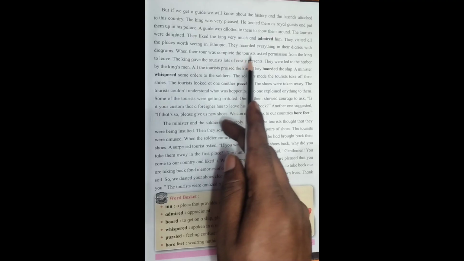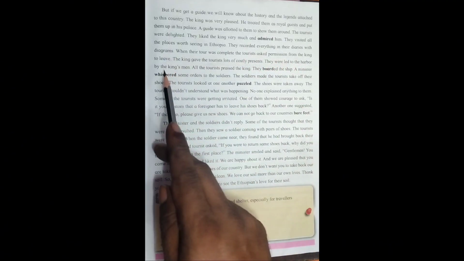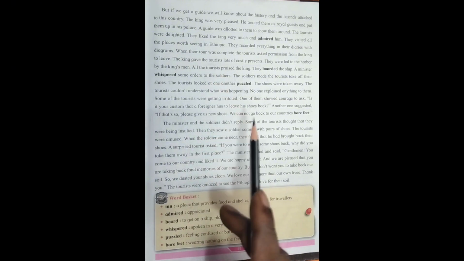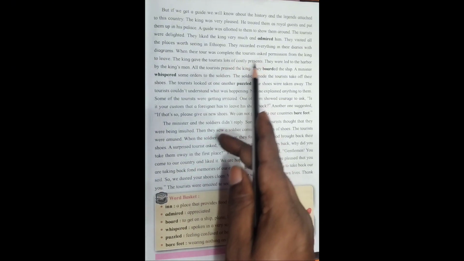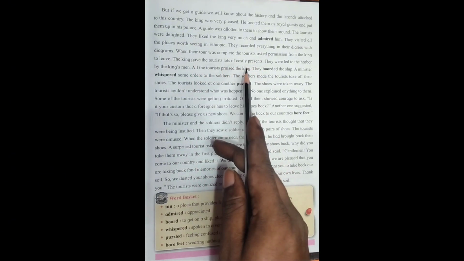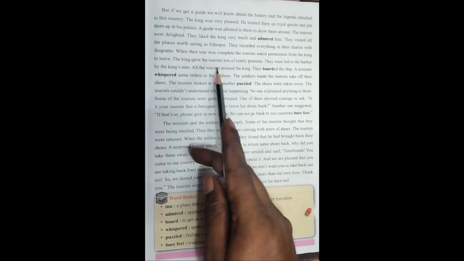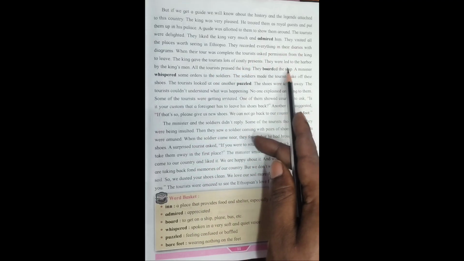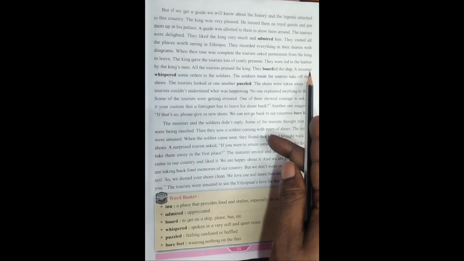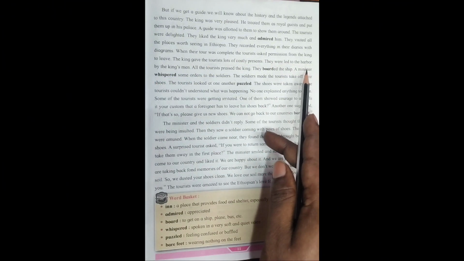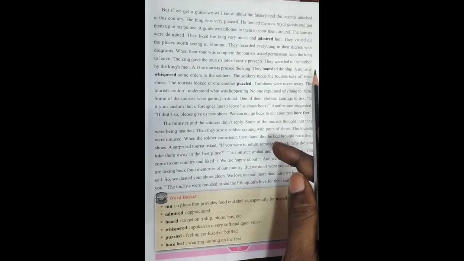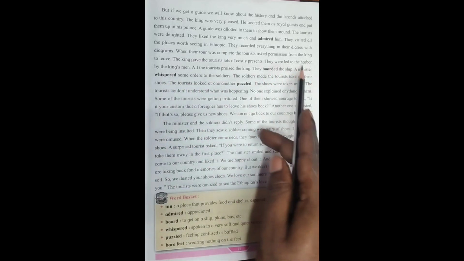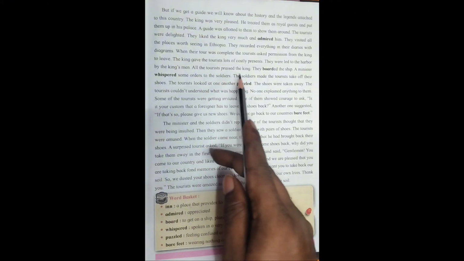When their tour was completed, the tourists asked permission from the king to leave. The king gave the tourists lots of costly presents. Now when the time came for the tourists to go back to their country, they asked the permission of the king. And the king was very happy with them and he gifted them with very costly presents. They were led to the harbor by the king's men. Now harbor is the place where boats stand. Okay, boats arrive. Because in olden days there were no planes. So people used to travel by boats, by the sea route. All the tourists praised the king.